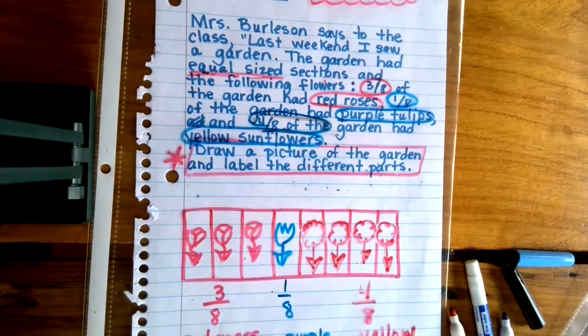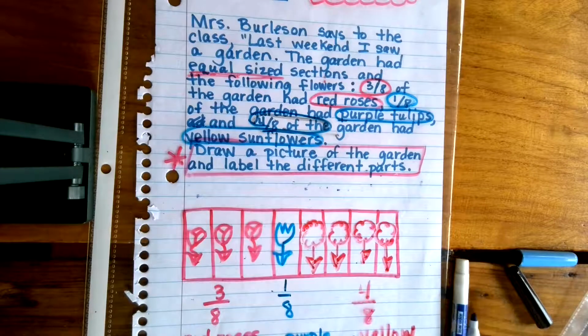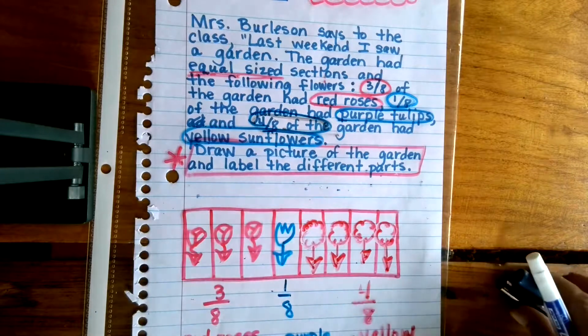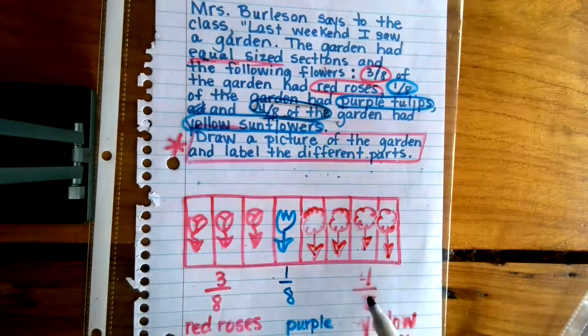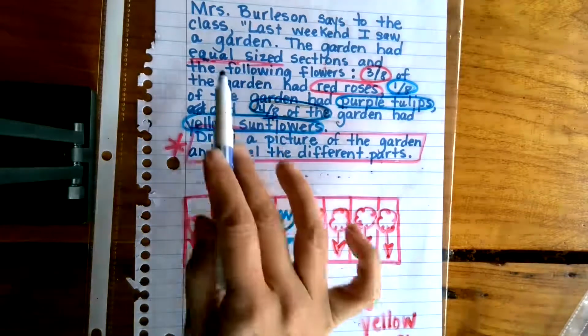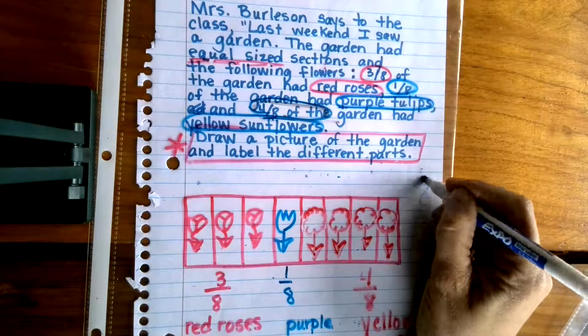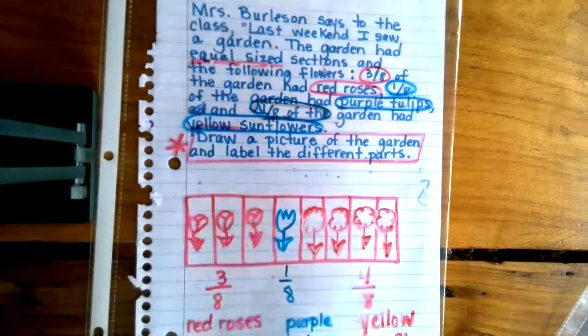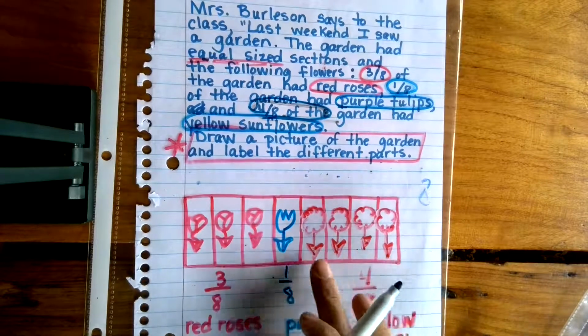What can you notice about the sunflowers in your garden? Do you notice anything? Can anybody tell me? Okay. There's 8 equal size sections. 1, 2, 3, 4, 5, 6, 7, 8. How many sections do the sunflowers take up? 4. 1, 2, 3, 4.